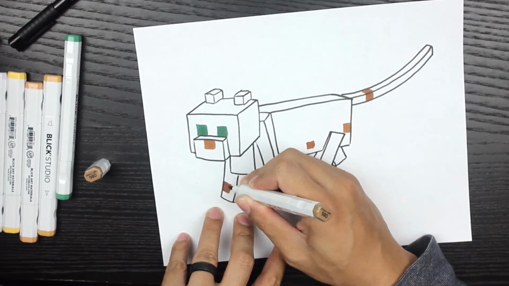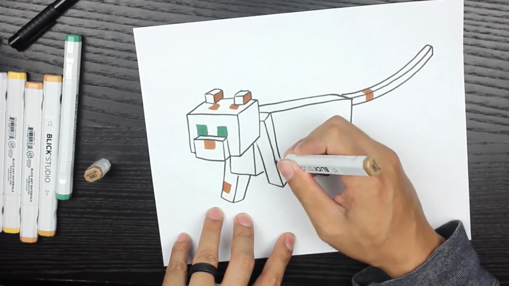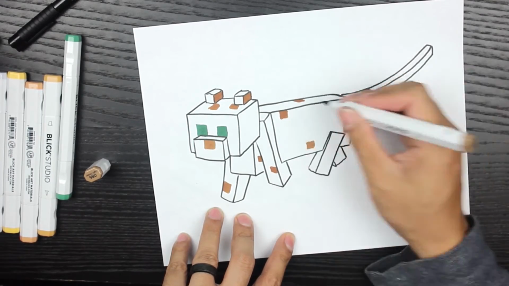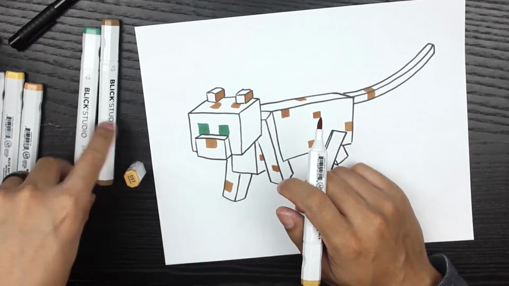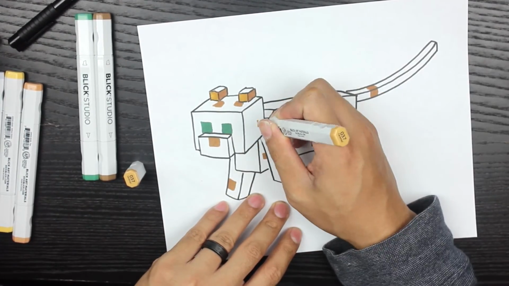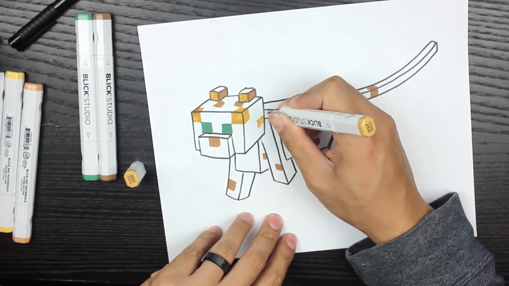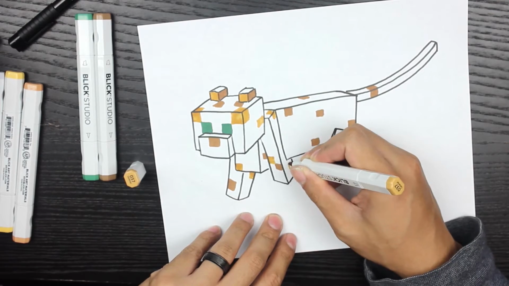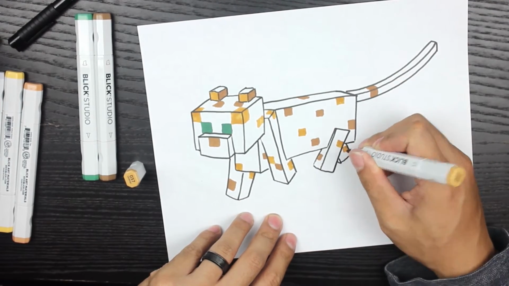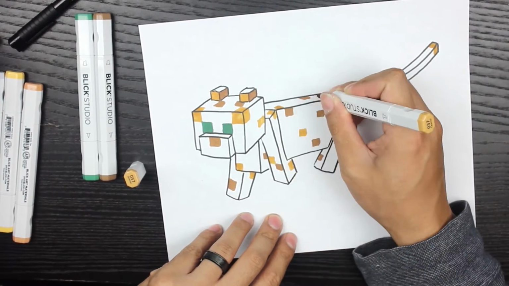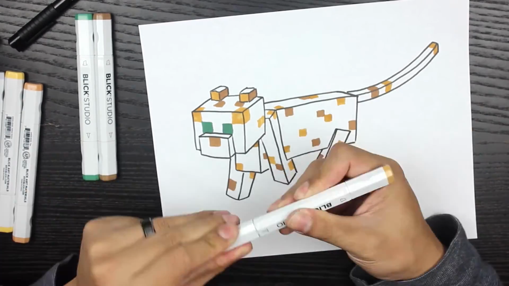Since we had the nose color out, we're just going to put it in random spots, making sure it's not in the front of the face so we don't get confused. Random parts of the body. Moving on to the next type of brown. We're going to keep doing this over and over again until we get good coverage around the body. You can see I'm covering the majority of his legs and tail, and I'm bouncing back and forth, making sure it's evenly spread.